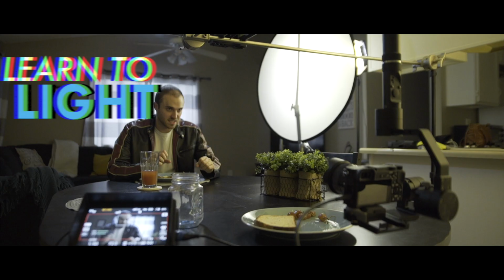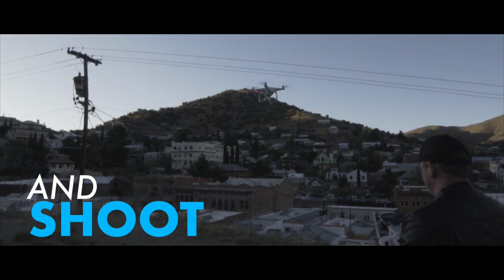What's up, filmmakers? Today I'm going to show you 3 different types of ND filters that you can use for making your videos. Alright, so let's jump right into it. The first type of ND filter is what I call a solid state or standard ND filter.